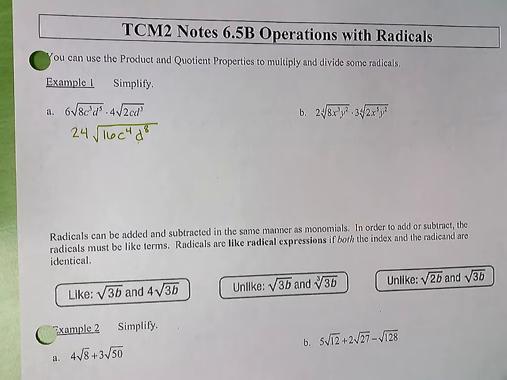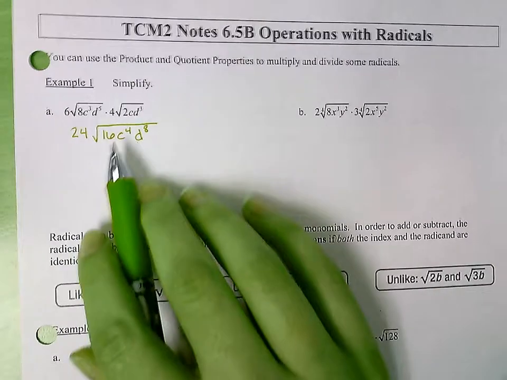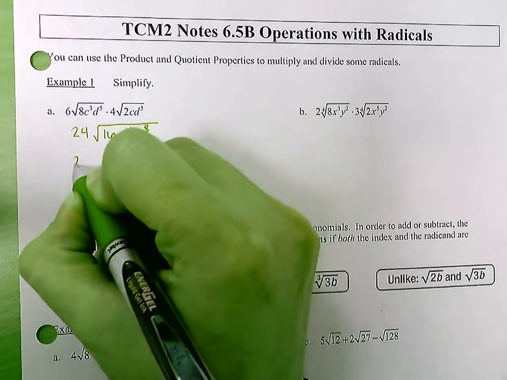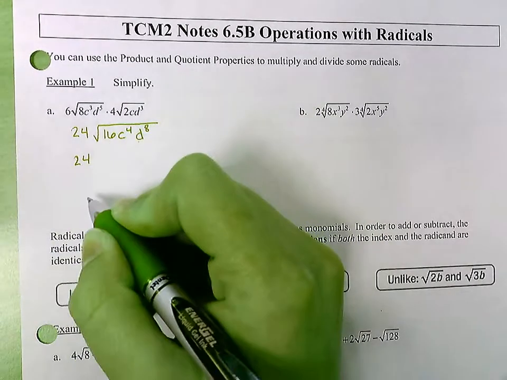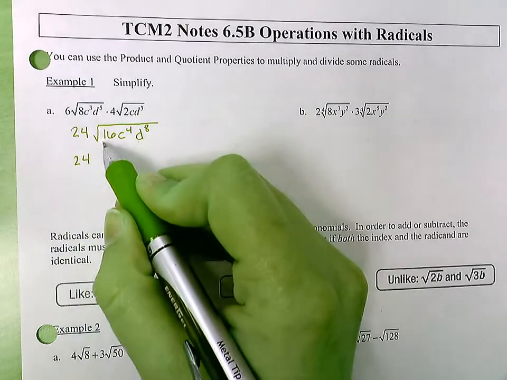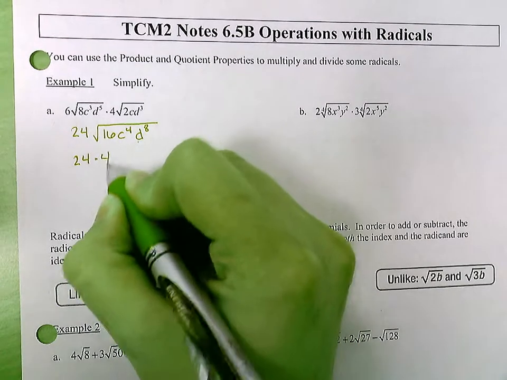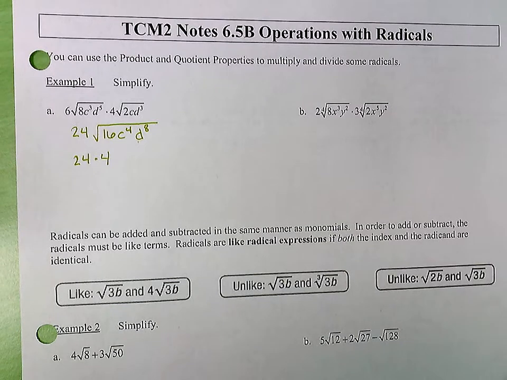From here, I can do what we did yesterday, so we're going to simplify. Can I take the square root of 16? Yes. So I still have 24 on the outside, and these are multiplied together. The square root of 16 is 4, so times 4. You don't put the radical? Nope.